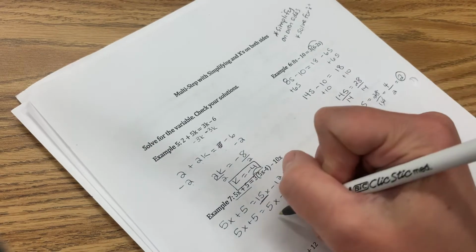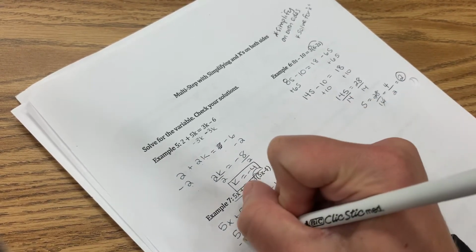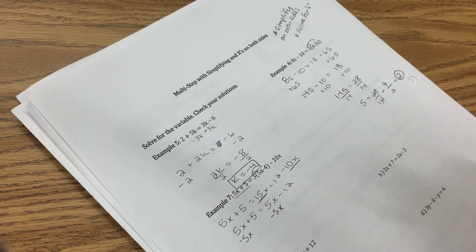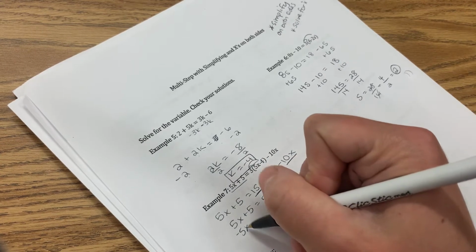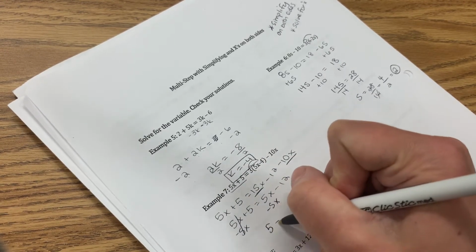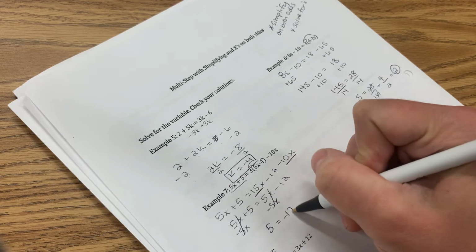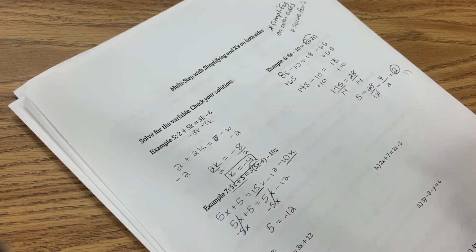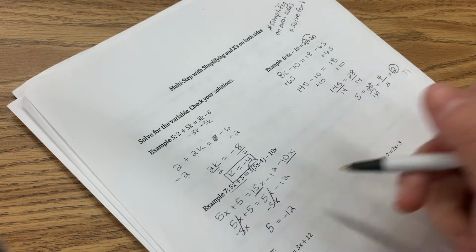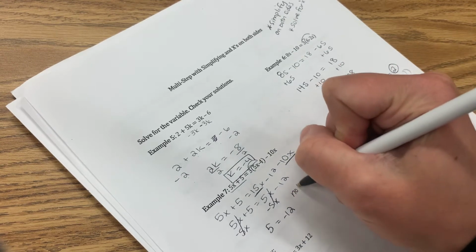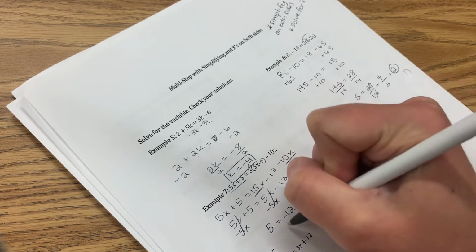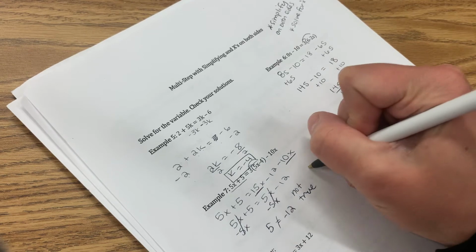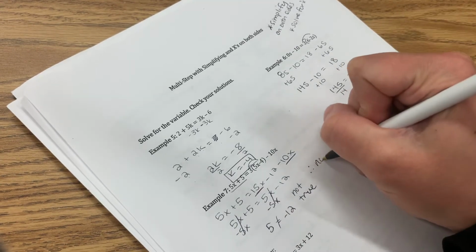So remove 5x from both sides. 5x minus 5x is going to be 0. You can write 0. You don't have to. So 5 equals negative 12. That's okay. Is that true or not? If it's not, then there is, therefore, those 3 dots mean there is no solution.